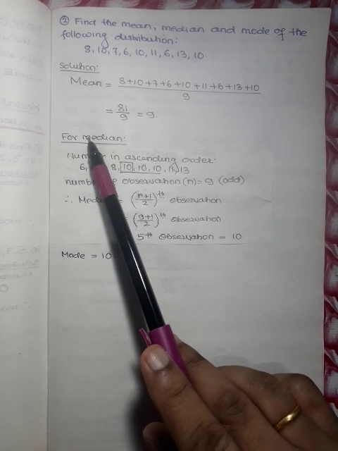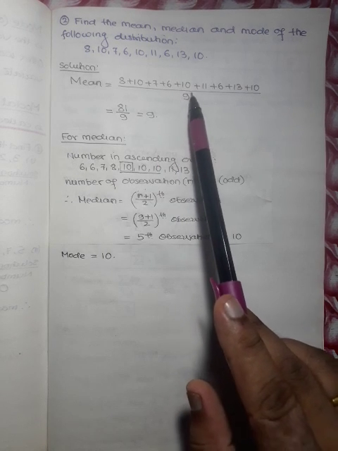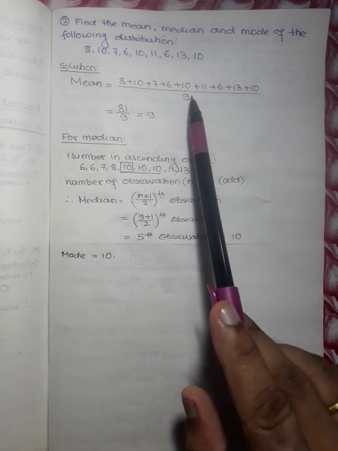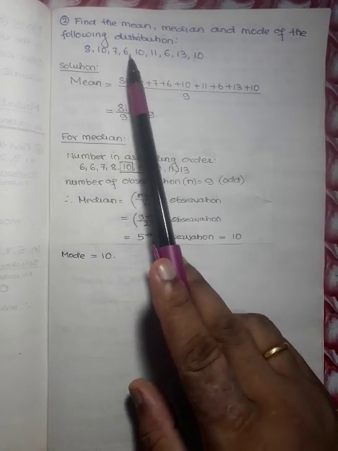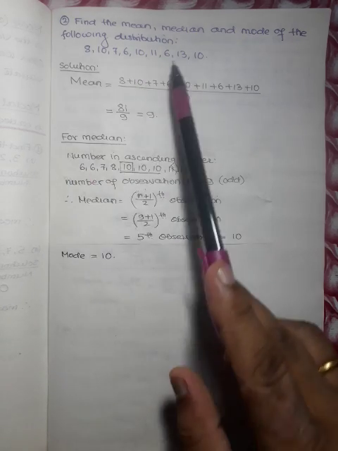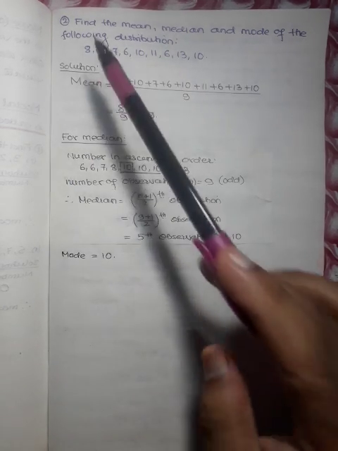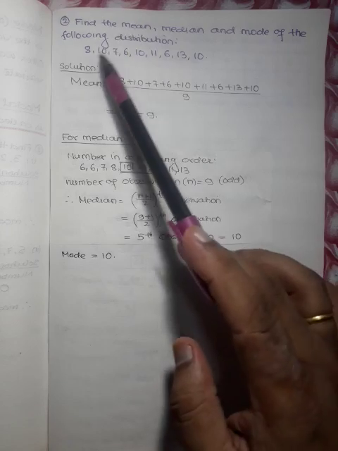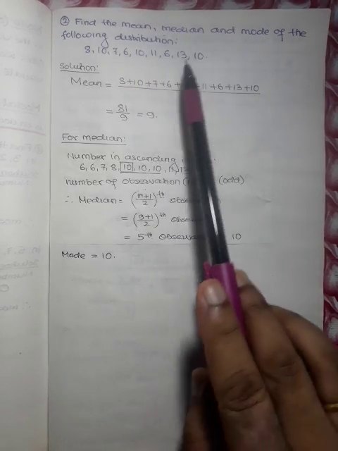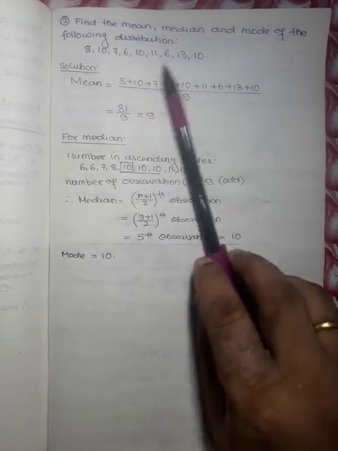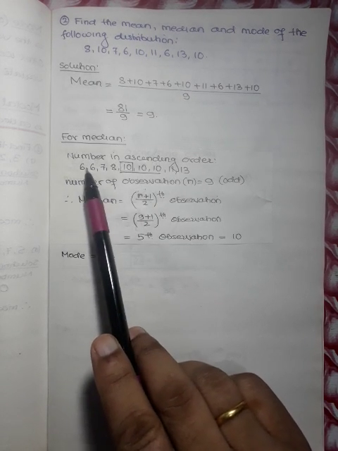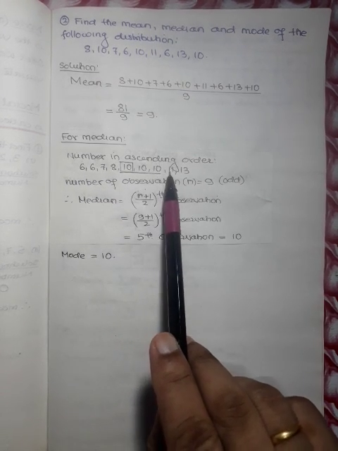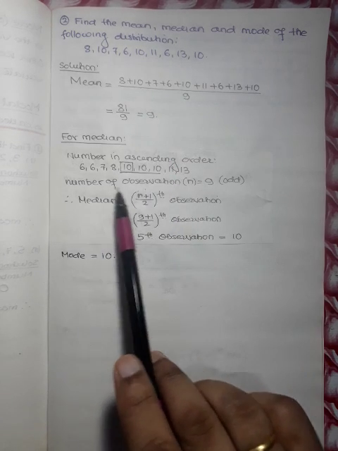Now, for median. The number of observations or number of terms is how much? 9. So, the first step is we must arrange them in ascending order, right. If we arrange them in ascending order, we will get 6, 6, 7, 8, then three 10s are there, then 11, 13. So, 1, 2, 3, 4, 5, 6, 7, 8, 9. So, the number of observations is how much?